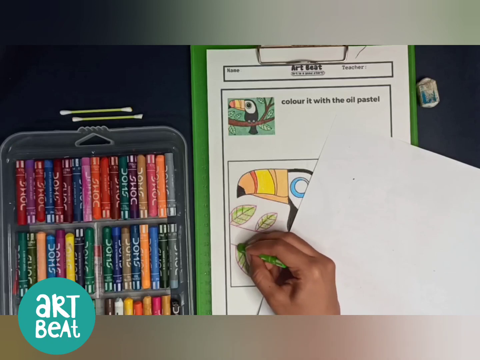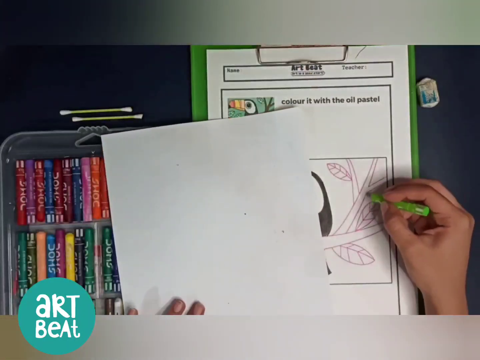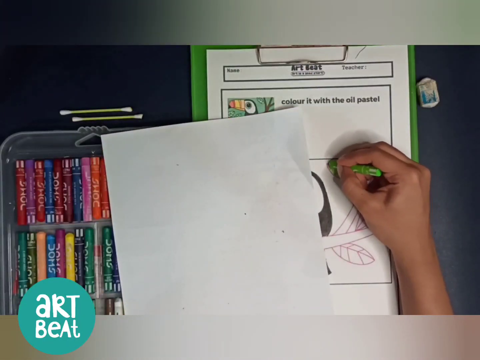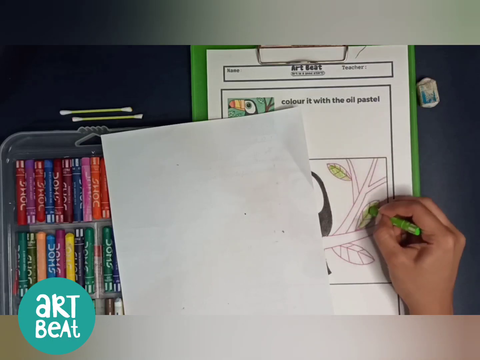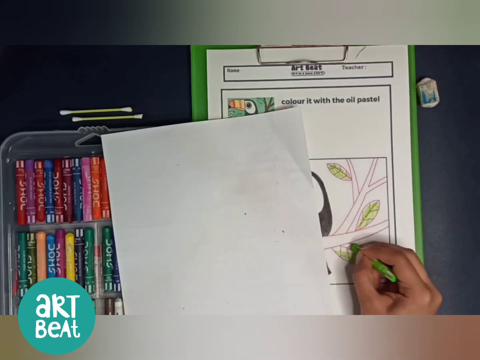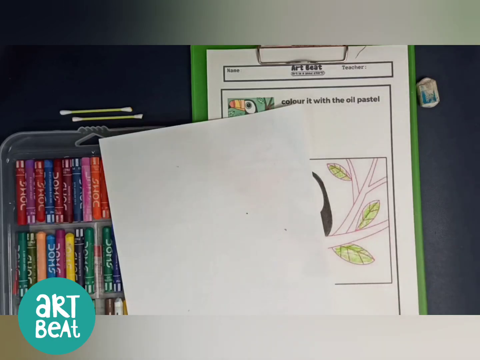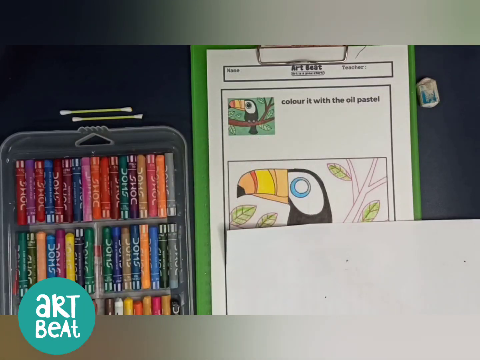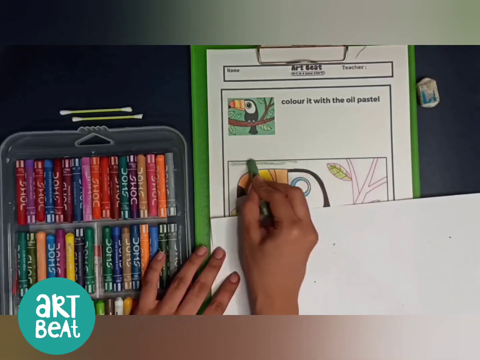Now I'm coloring the green for all the leaves. I'm coloring this side of the token and I'm coloring the right hand side leaves. Again, after coloring the leaves, we will be smudging it with our cotton bud. So please keep 2 to 3 cotton buds because we will not use the same cotton bud which we have used for a different color. Now I'm using a bottle green for the background.